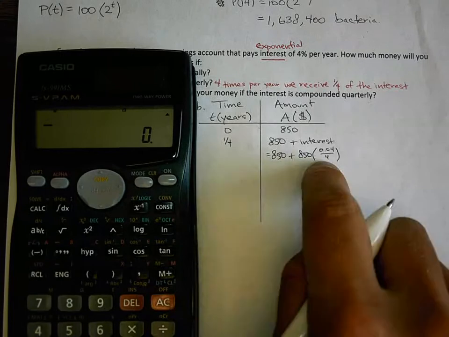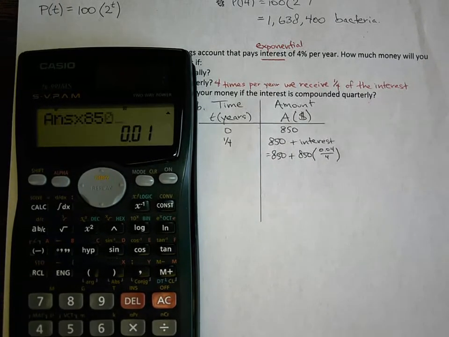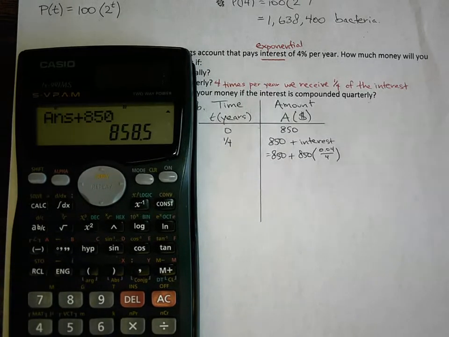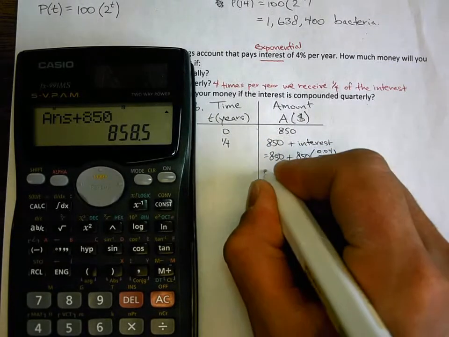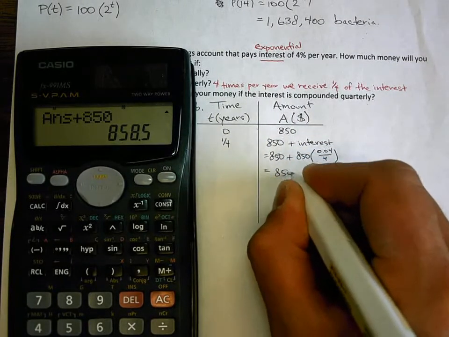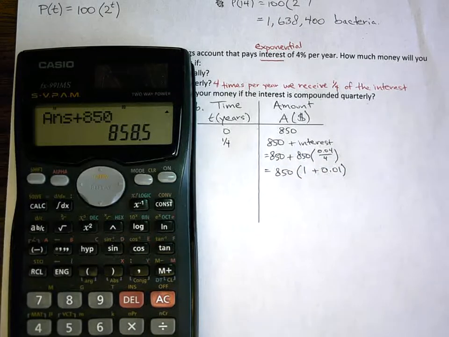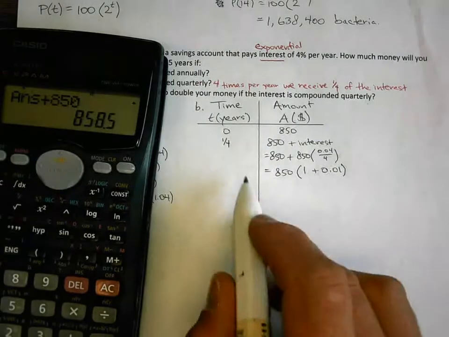Okay, let's do this first. 0.04 divided by 4 is 1%, times 850, so that's my interest, $8.50, plus what was already in the account. So I have now in my account 858. I'm not going to show you that number. I don't care about the number, but I will factor out the 850 to help you build the equation. 1.01. Okay, so that's at the end of the first quarter.